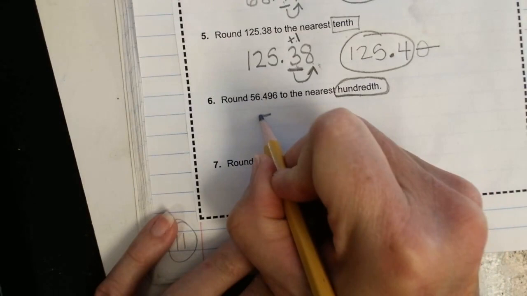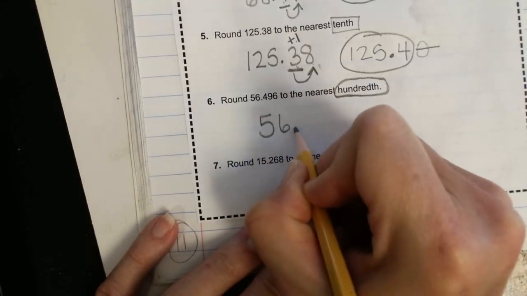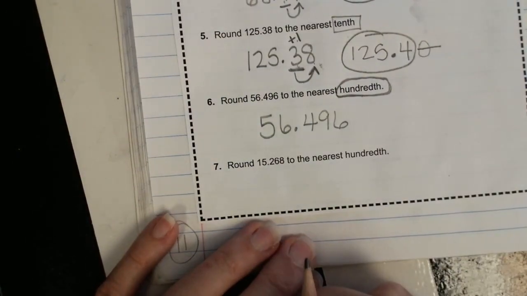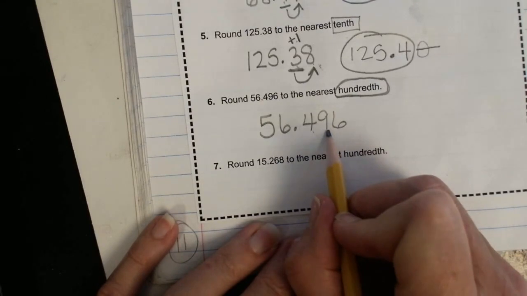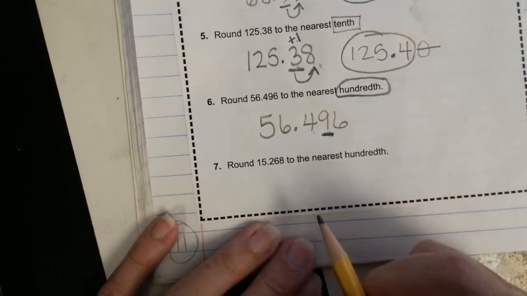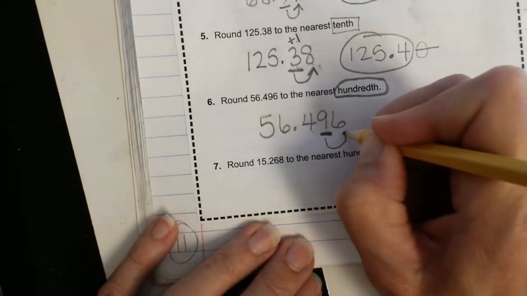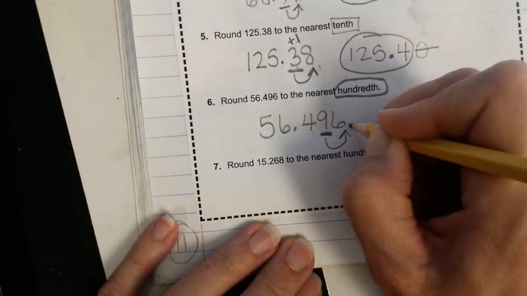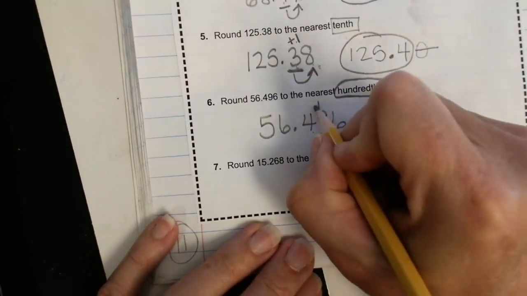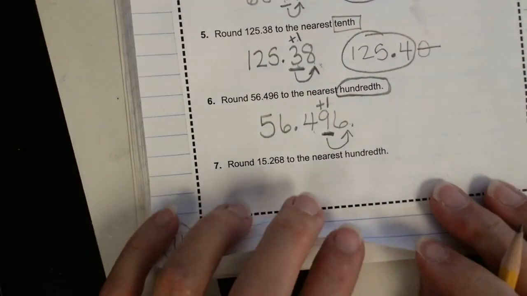We're going to write our number, 56 and 496 thousandths. We are going to underline the digit that's in the hundredths place. Now the hundredths place is 2 place values to the right of the decimal. So that would be 1, 2. This is the hundredths place. I underline it. Then I'm going to look next door. And this digit here is going to tell me what to do. This digit 6 is 5 or more. So we're going to add 1 more to this place value.